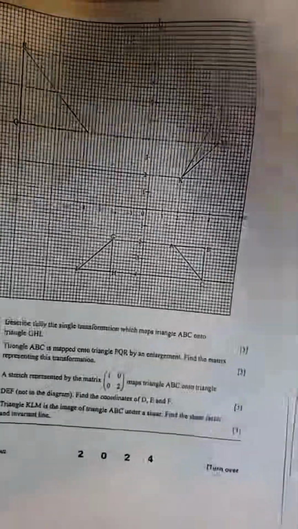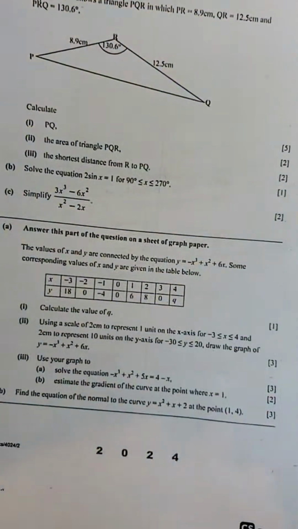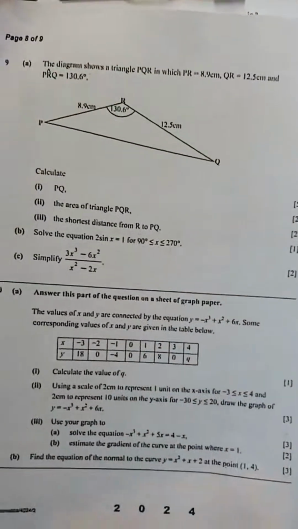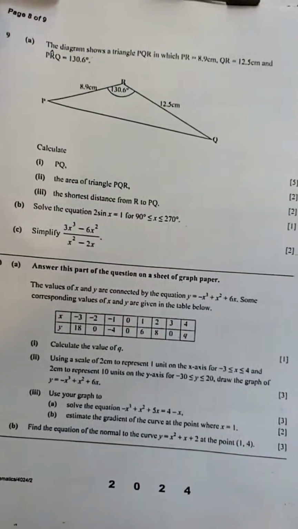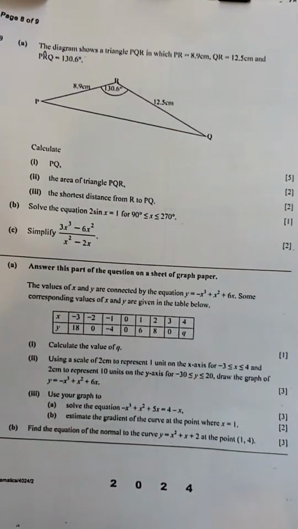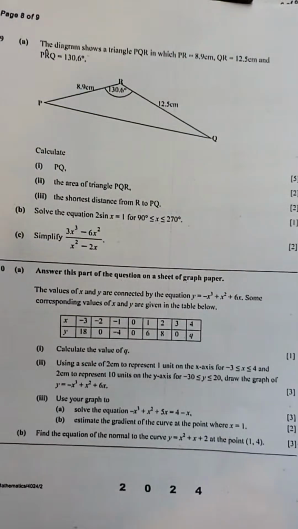Where is trigonometry? Section B, this one. Okay. Trigonometry. Let me help you answer this trigonometry. And when are you writing your exams, Jones? Is it this year or next year GCE?